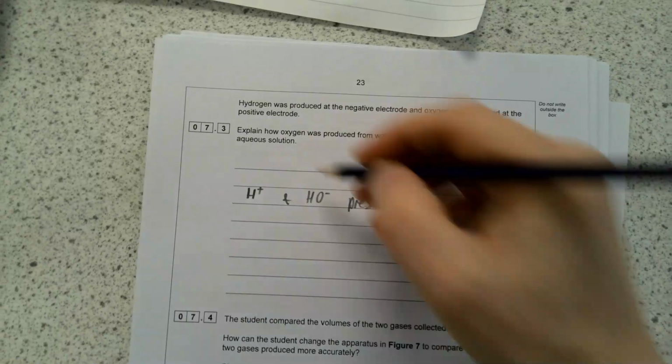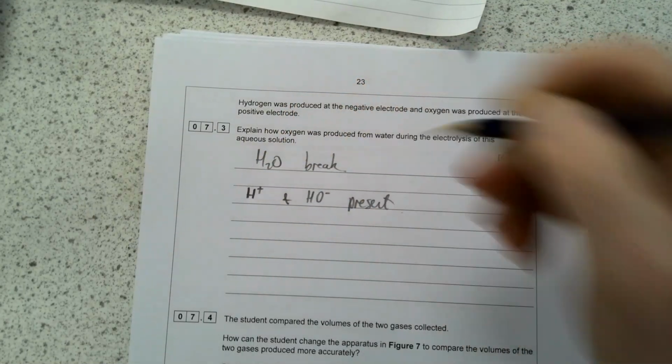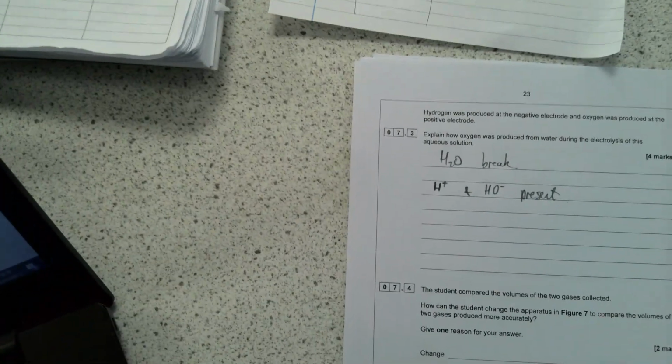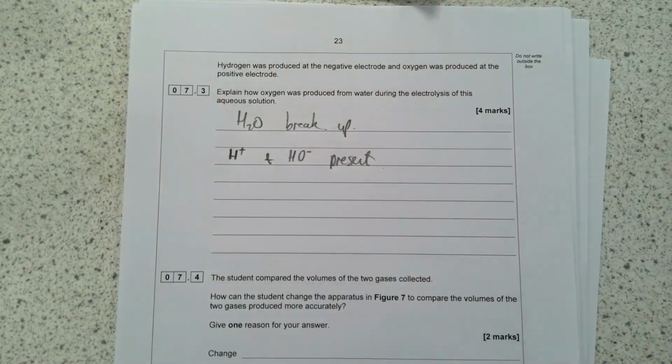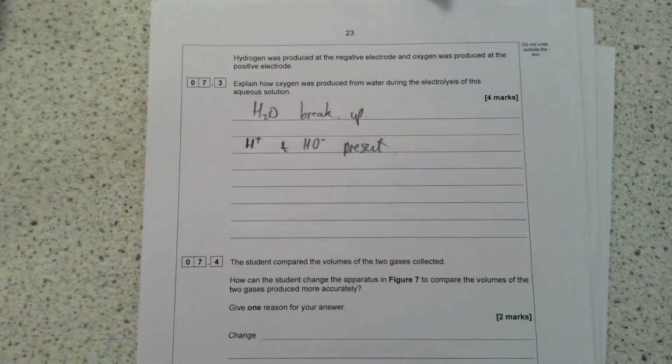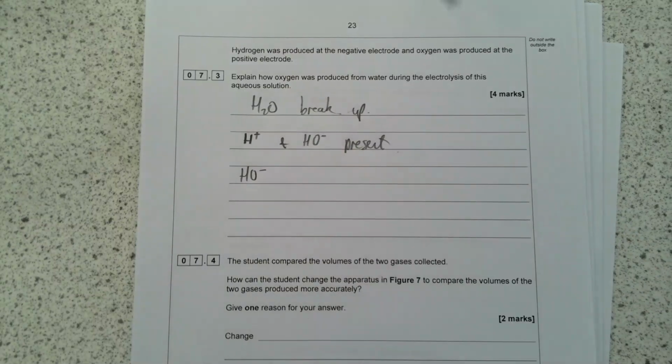Yeah, so H2O breaks apart, breaks up, what's the word that actually says? We just said water molecules break up to form H plus and OH minus. And then what happens to the OH minus ions when they get to that electrode? Well, what you'd say is which electrode they go to. It doesn't tell you in the question that they go to the positive electrode.